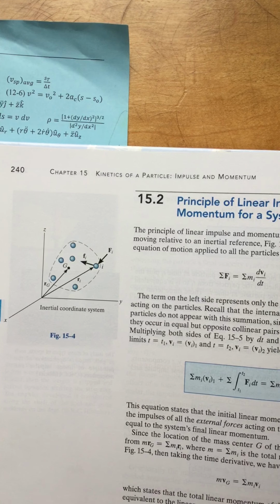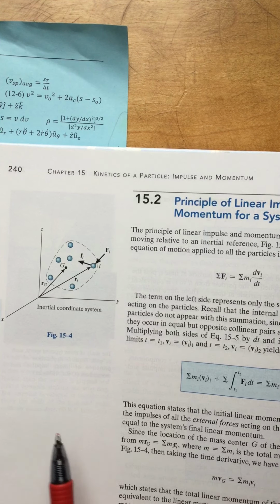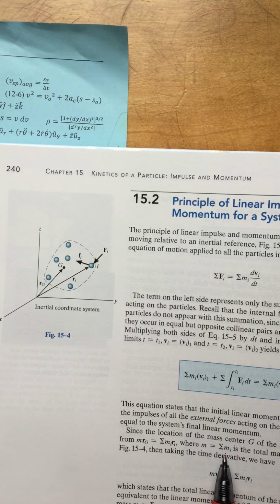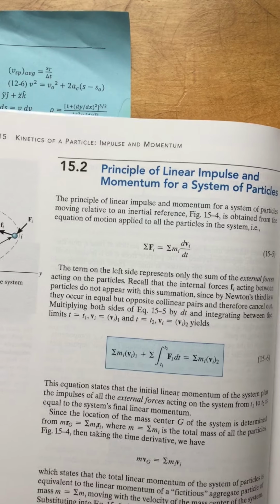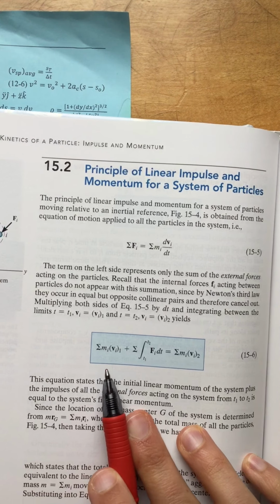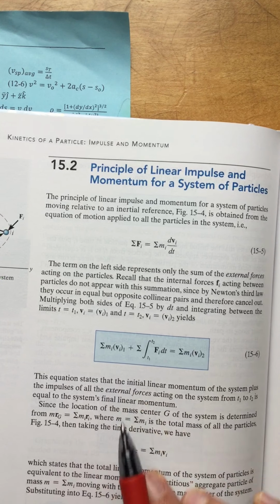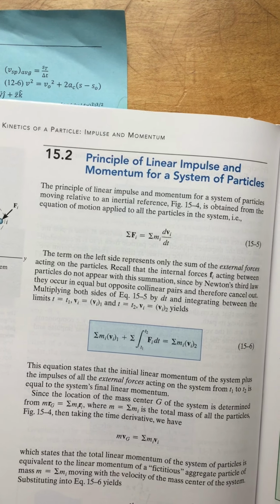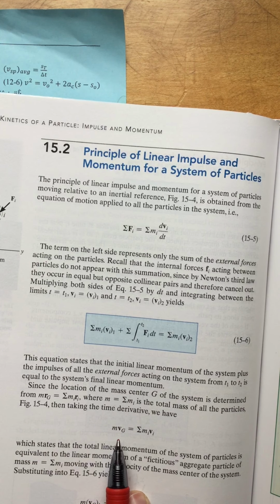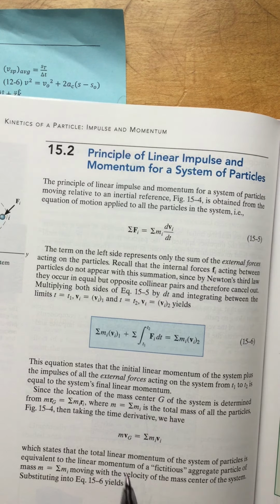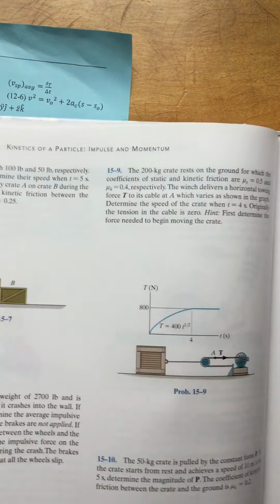You should also read page 240 because it explains how you can use the mass center of the system in our equation for impulse momentum. So instead of summing up the momentum that you have for each individual particle in the system, you can look at the entire mass times the velocity that you have for the mass center. So we are going to be doing that in equation 15.3.